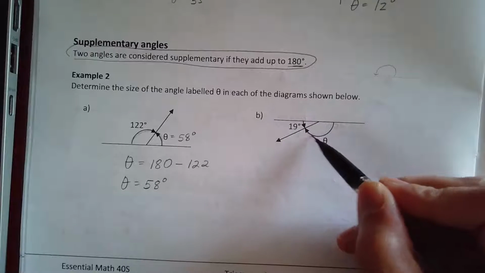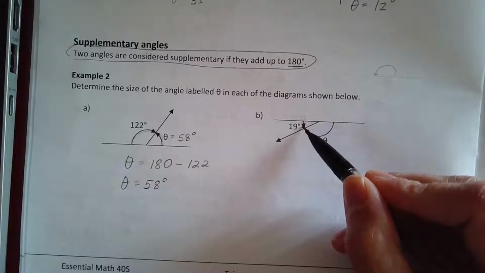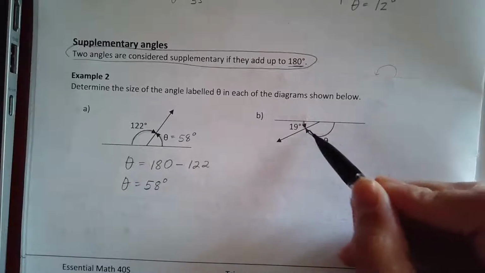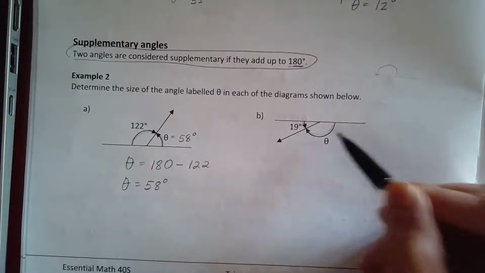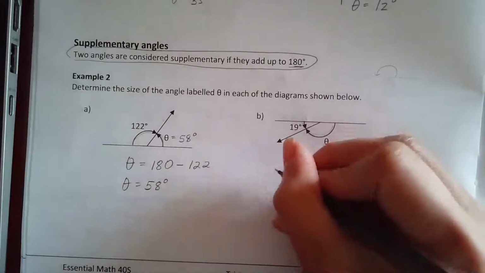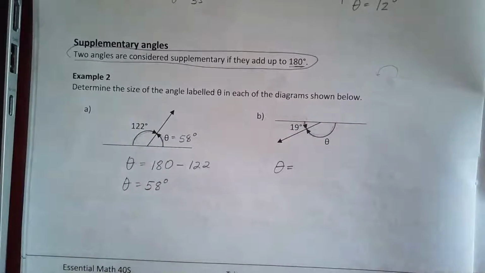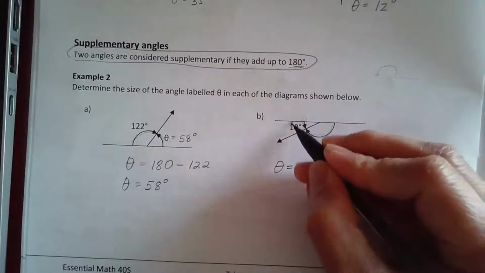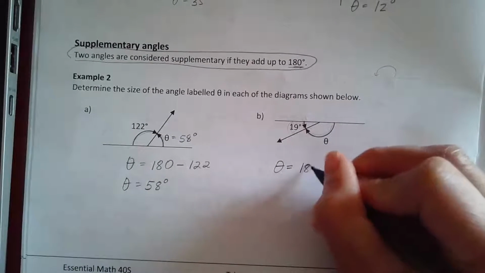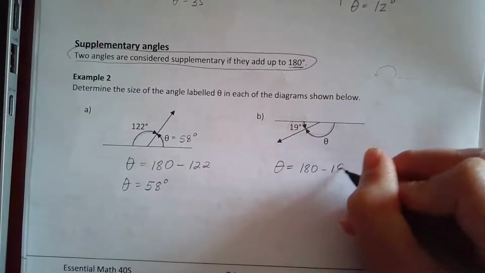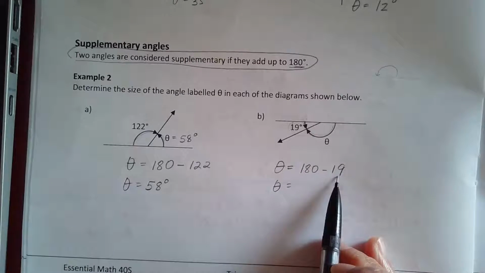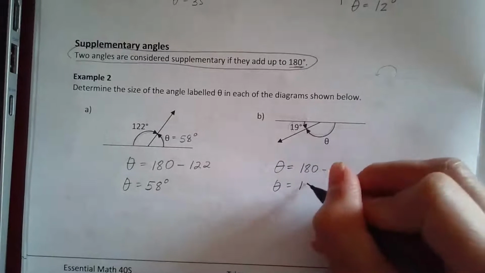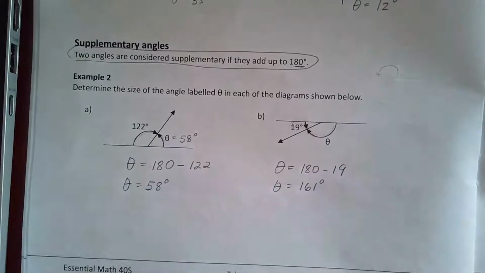Now over here, this is the theta, and this part here is 19 degrees. So how much do I need for theta to make it supplementary angles? What is the supplementary angle to 19 degrees? It's going to be 180 minus 19, which is 161 degrees.